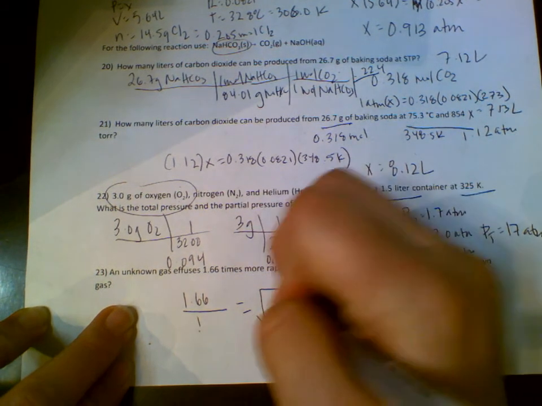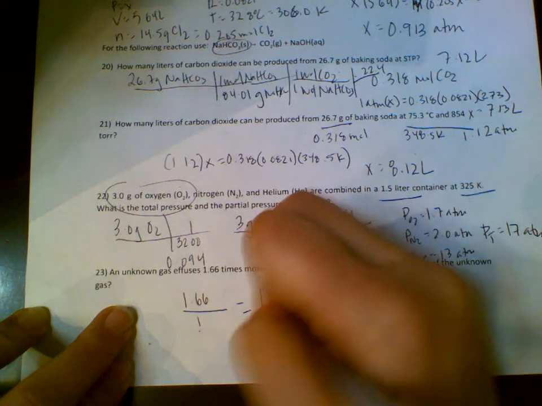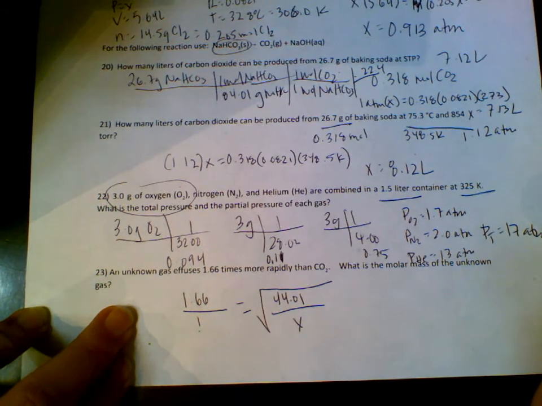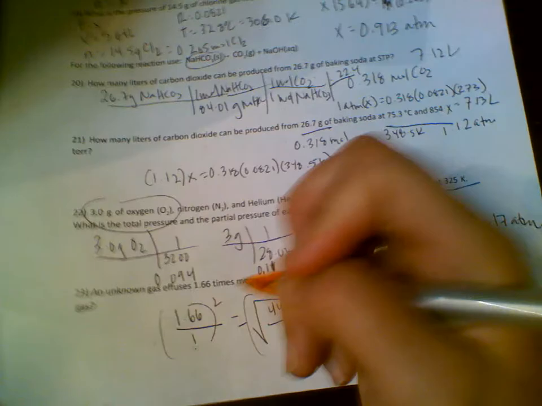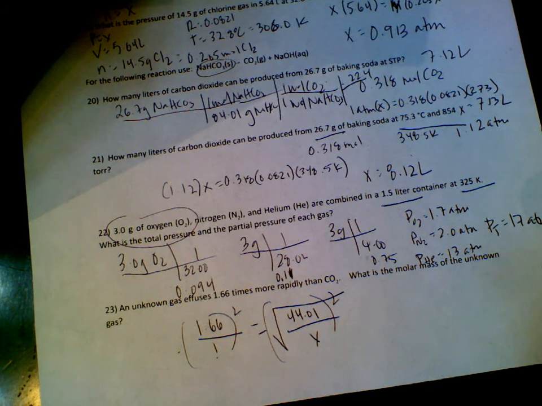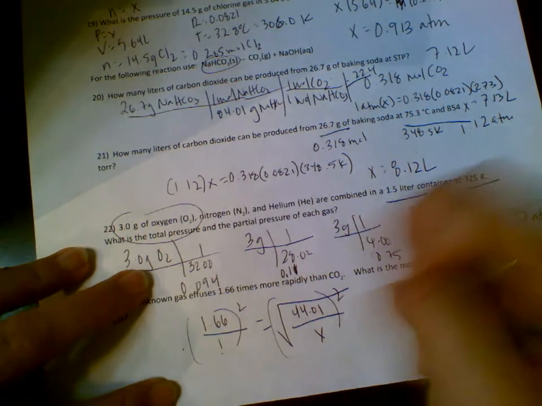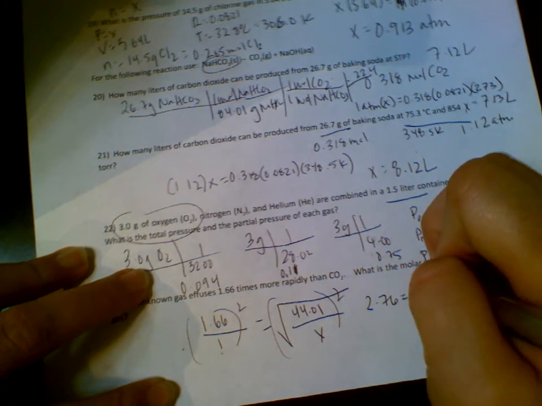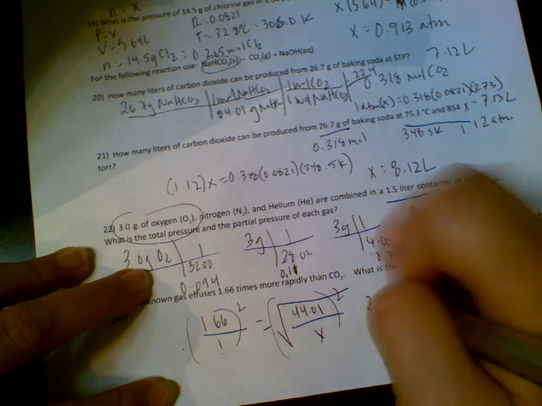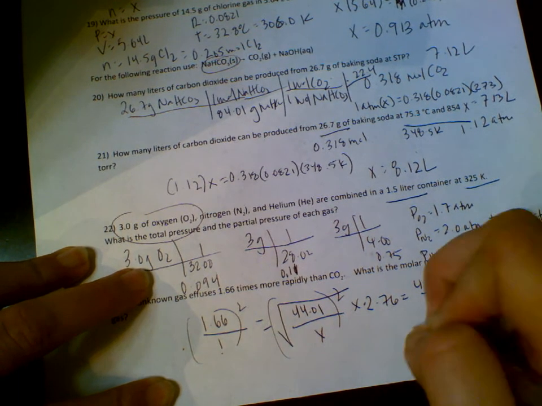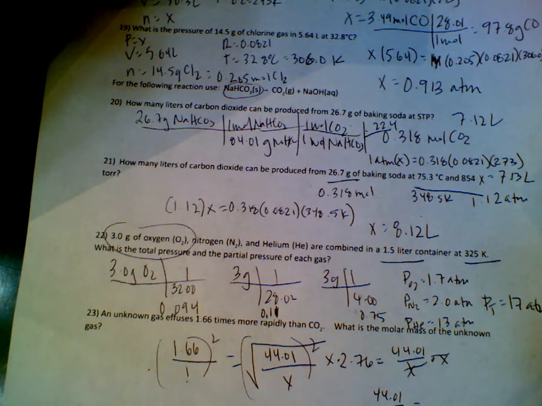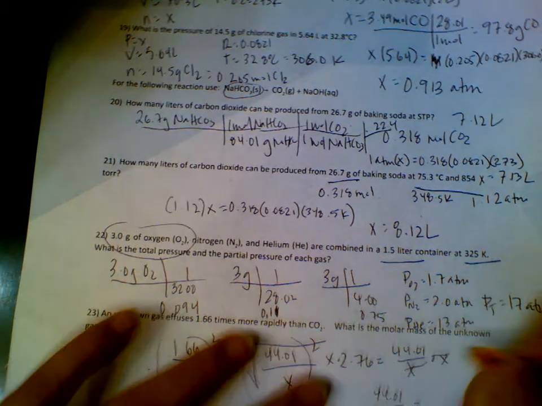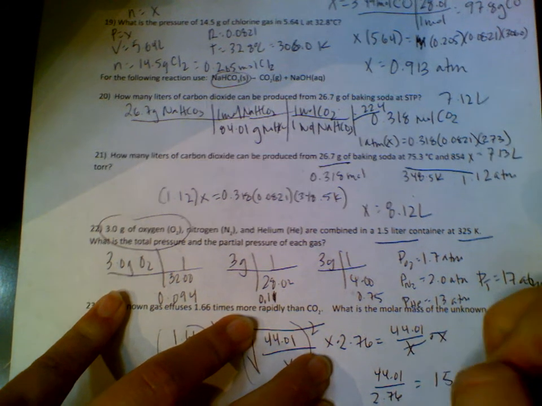So since this is CO2, I'm going to put the molar mass of CO2 up here. And yes, I just had that in my brain. And then we're looking for the molar mass of the unknown. So first thing I have to do is square both sides. So I'm going to take 1.66 squared, and I get 2.76 equals 44.01 over x. I'm going to multiply both sides by x. And then I'm going to take 44.01 divided by 2.76. And I get a molar mass of 15.9 grams per mole.